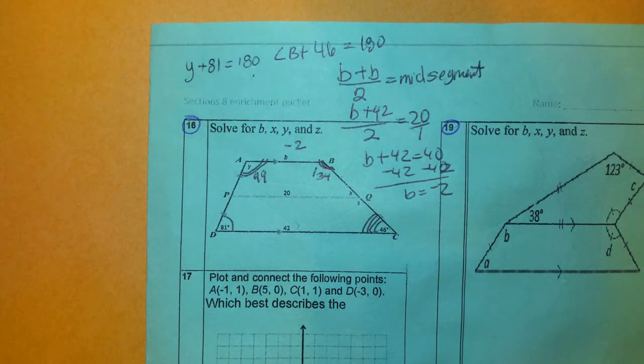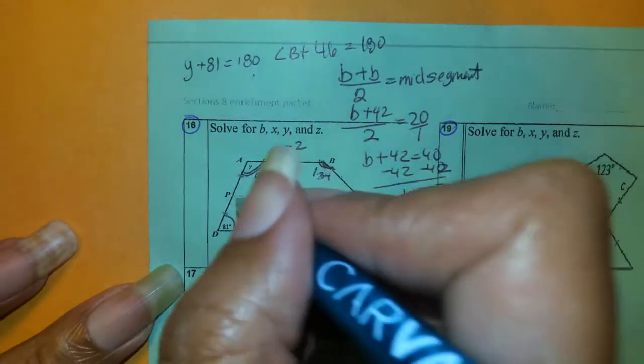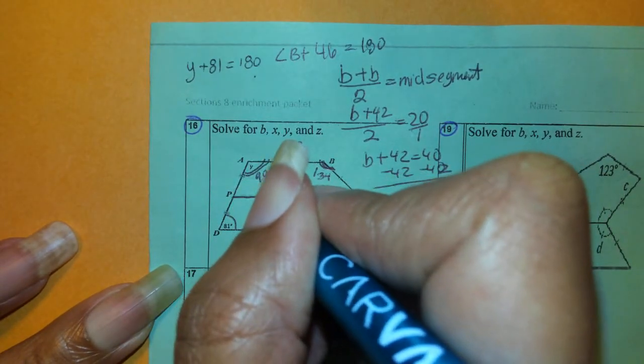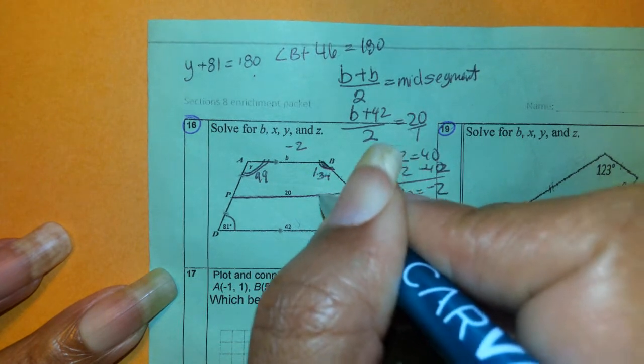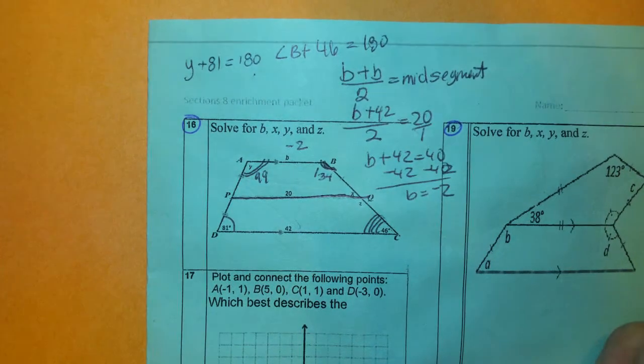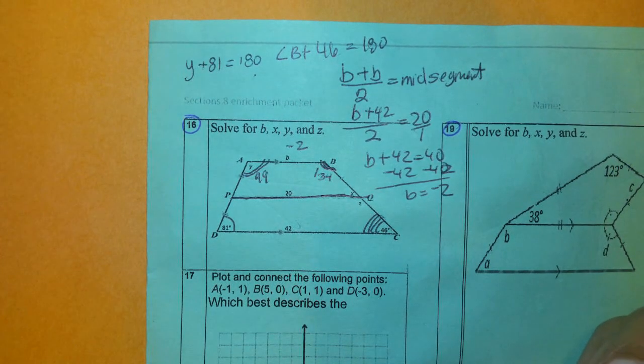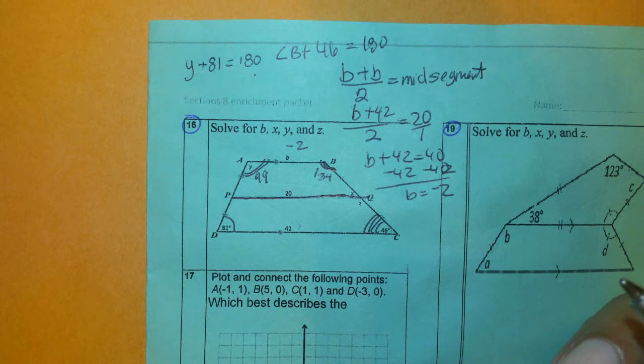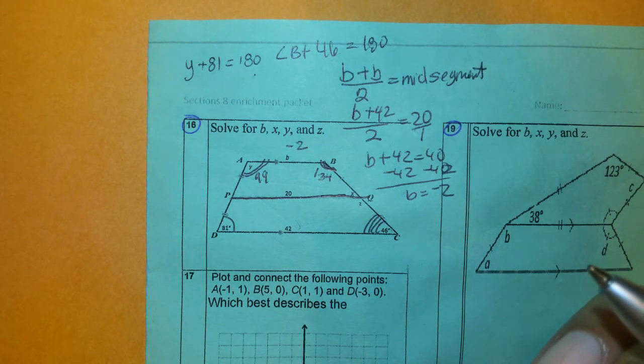Now something very special happens when we have our mid-segment, which is PQ. The mid-segment cuts the trapezoid exactly in half, but the angle relationships are going to be the same. It's like a dilation, like it shrunk down, but remember in your dilations, your angle measurements stay the same.